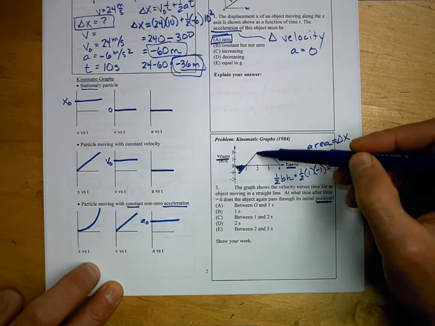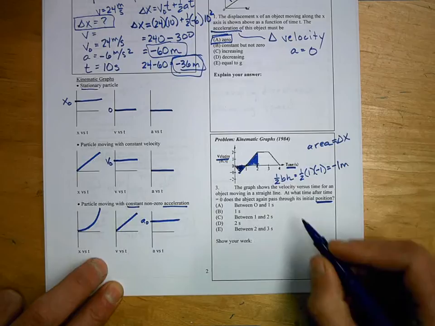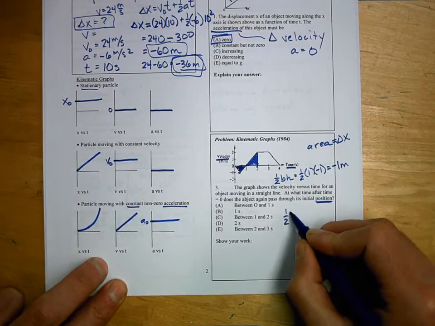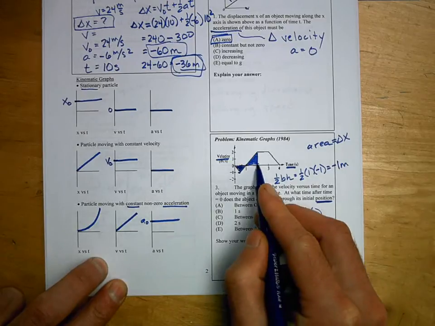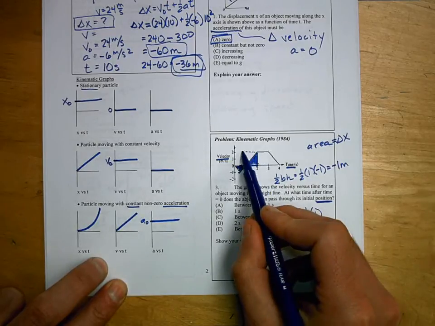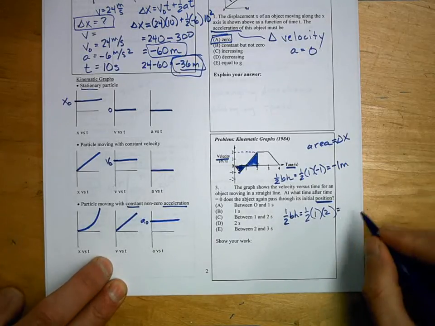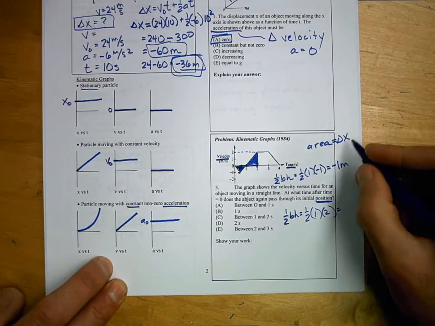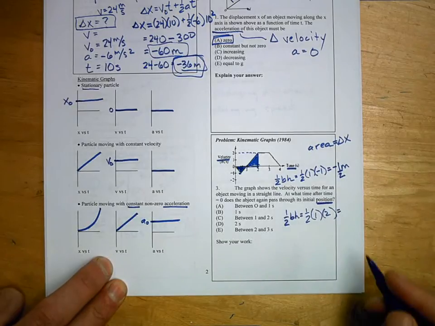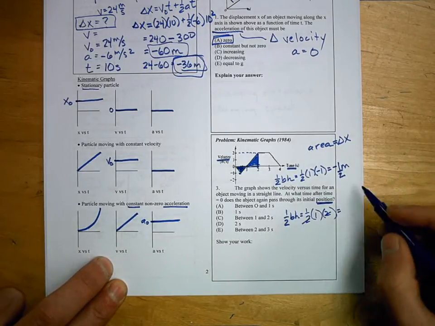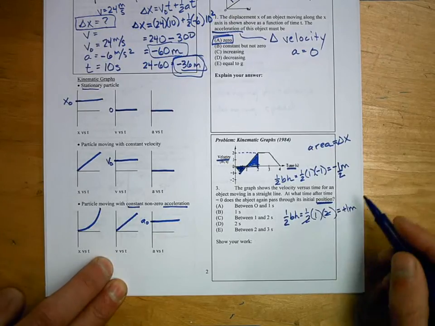During the next second, I look at this area here. Again, triangle, 1/2 base times height. 1/2 times 1 second, that's the base, and the height is 2. So this gives me an area of, I'm sorry, up here, this was -1/2 meter. I apologize. And down here, this gives me a +1 meter, meaning we're moving 1 meter to the right.